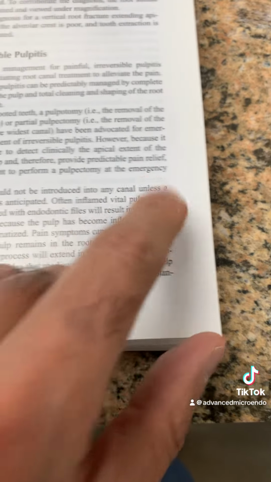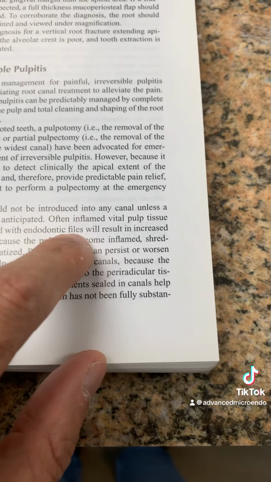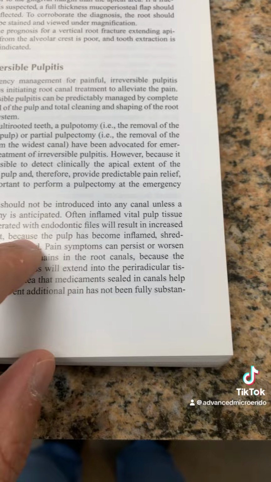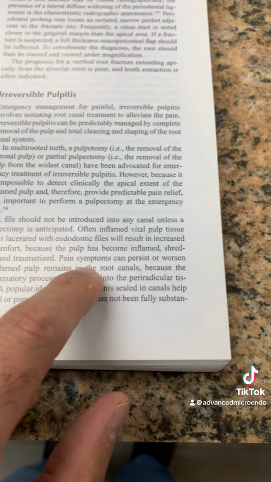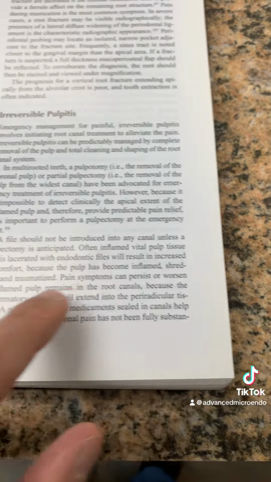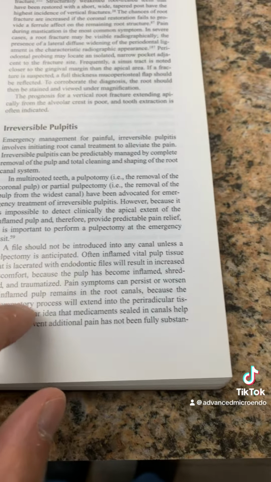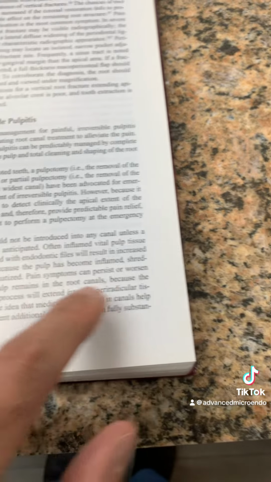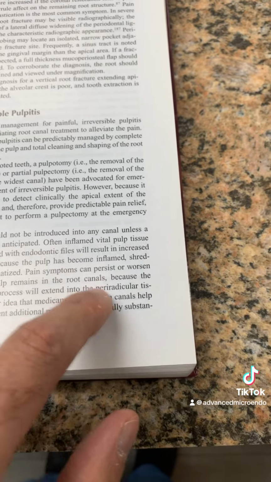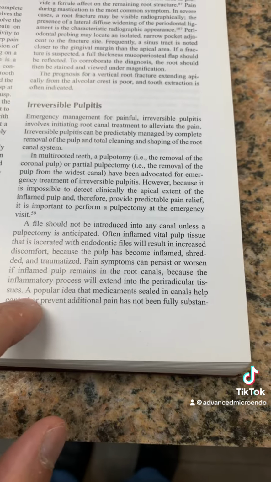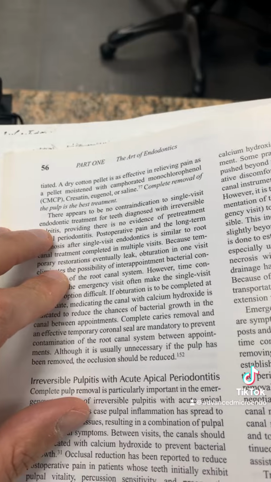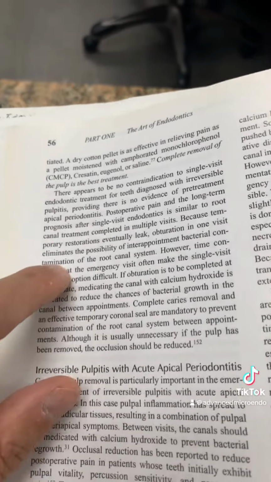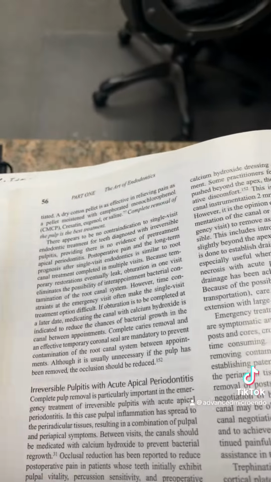So often inflamed vital pulp tissue that is lacerated with endodontic files will result in increased discomfort because the pulp has become inflamed, shredded, and traumatized. Pain symptoms can persist or worsen if inflamed pulp remains in the root canals because the inflammatory process will extend into the periapical tissues. Okay? So don't put a file into a canal unless you do a full pulpectomy.